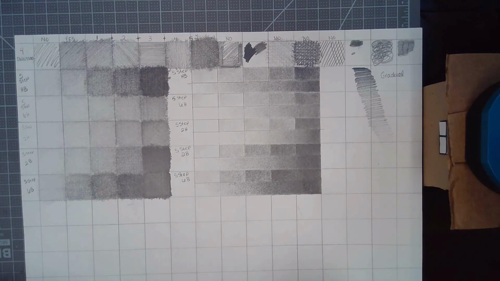Any corrections I'm going to make on this, I'm going to do off camera.